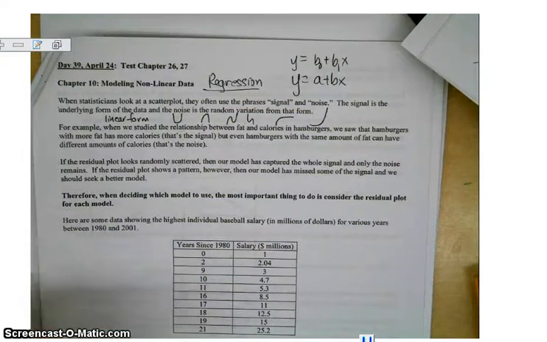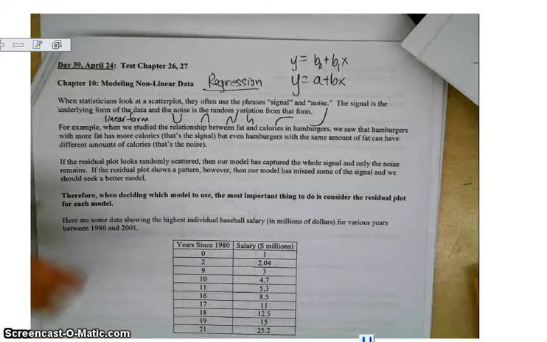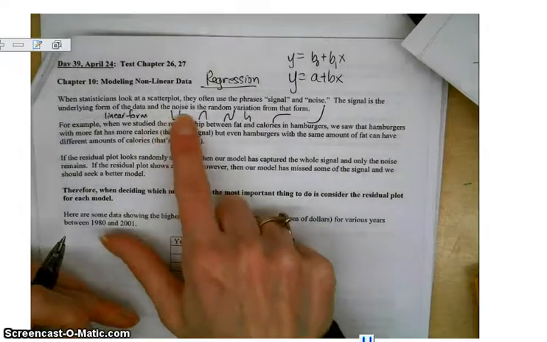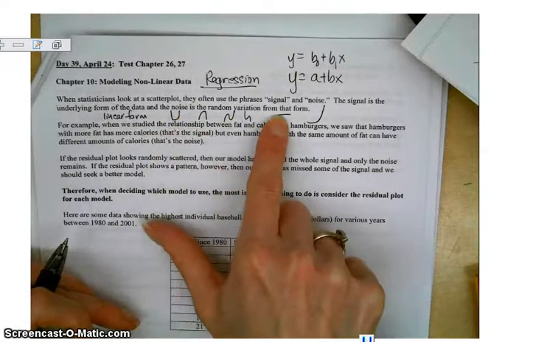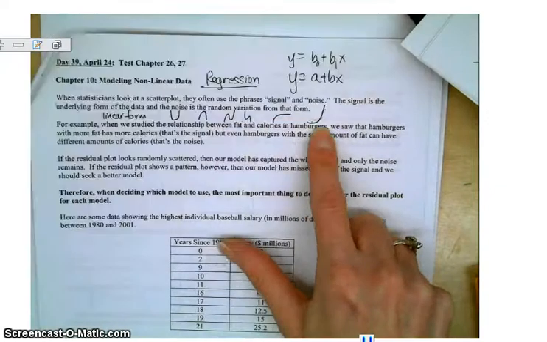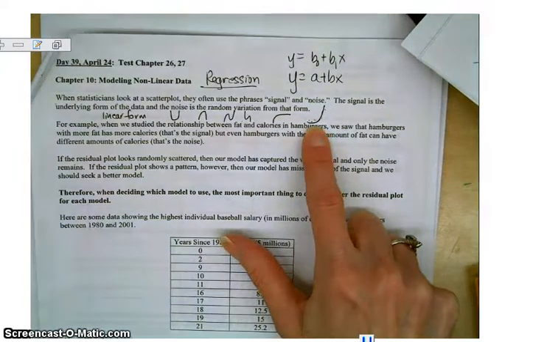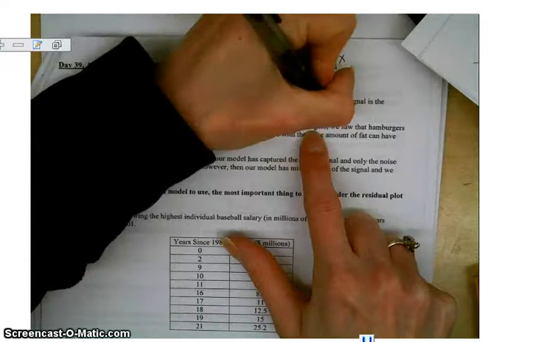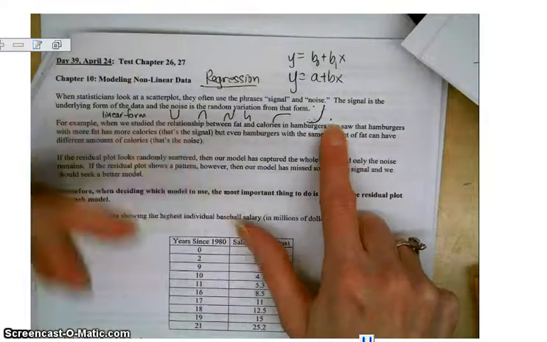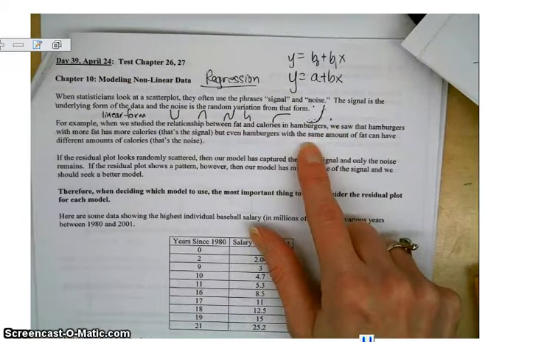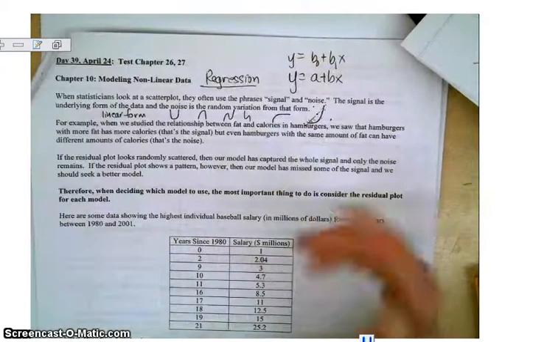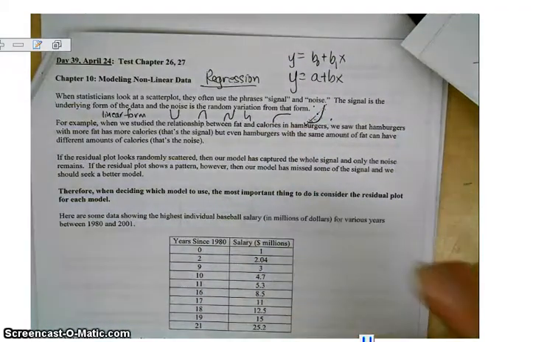And so the signal is the underlying form or shape that the scatter plot makes. And the noise is the random variation from that form. So you might have a scatter plot that really definitely shows a pattern like this, an exponential pattern. But there's an occasional point that's kind of flitted off, and that's the noise. So those are variations from that pattern. Or that one point that's kind of right here that might make it appear like it's a more linear relationship. So we've got signal and noise.